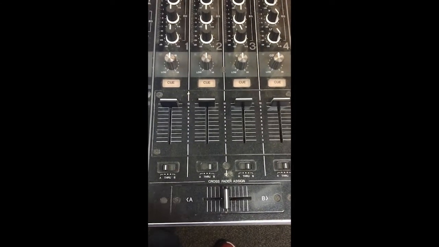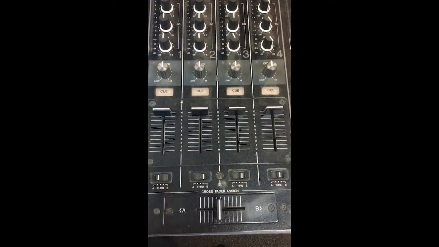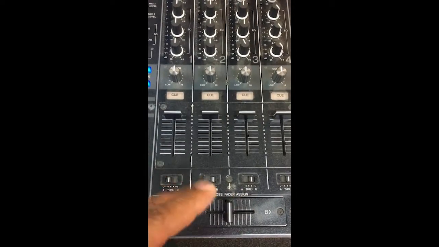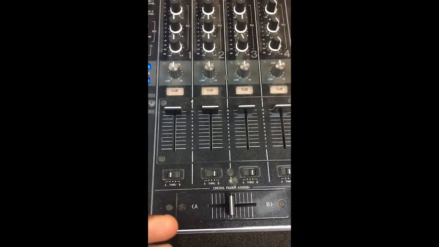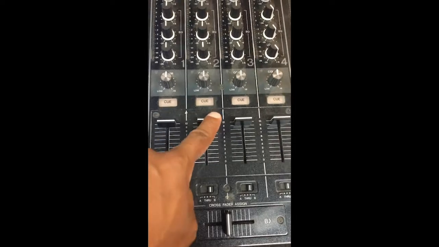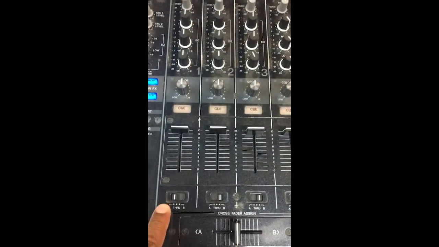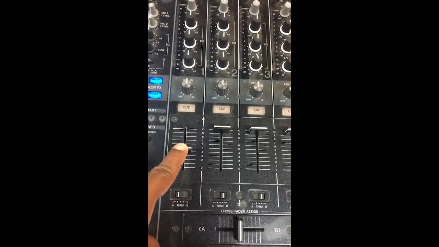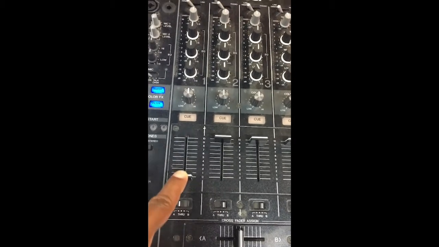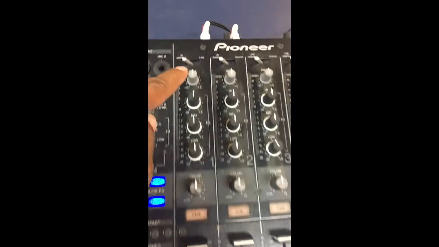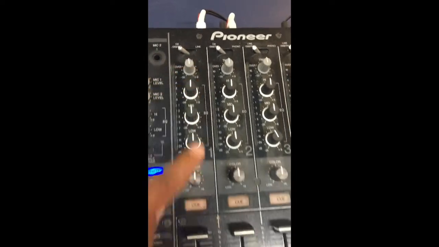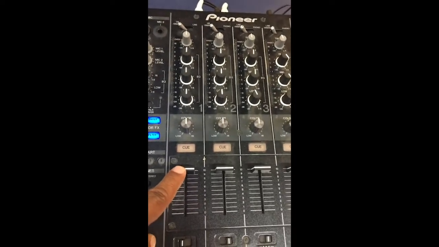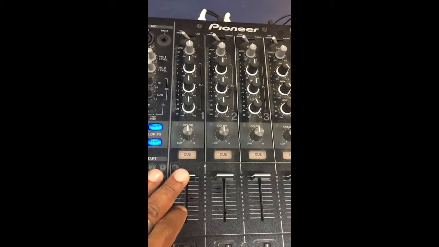Now this portion of the mixer is kind of my favorite part, because that's where all the magic happens when you're learning how to scratch. These knobs right here are called up faders. They can also help as a volume adjuster, just like the trim button that we have here. These are kind of similar, but it's pretty much used for mixing.